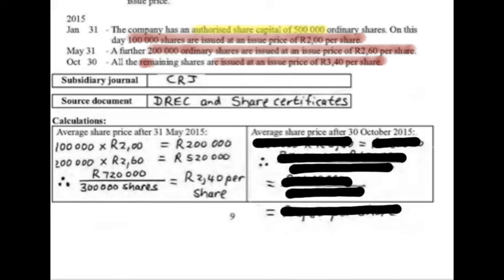The third question. Average share price after the 30th of October 2015. So on 30th of October, we yet again gave out the remaining shares. What is the remaining shares? Let's see. We had 500,000 shares to issue. First issuing, we only issued 100,000. That leaves us with 400,000.